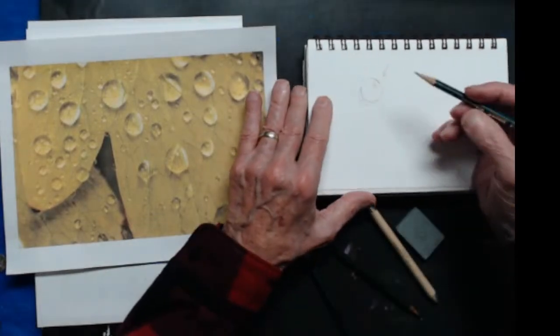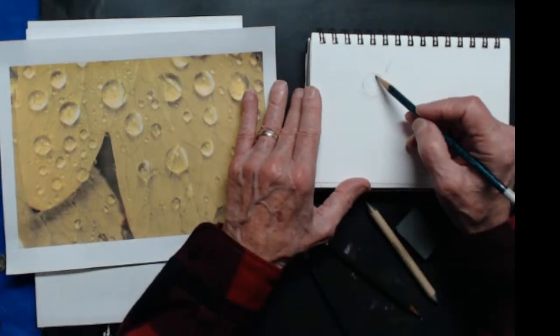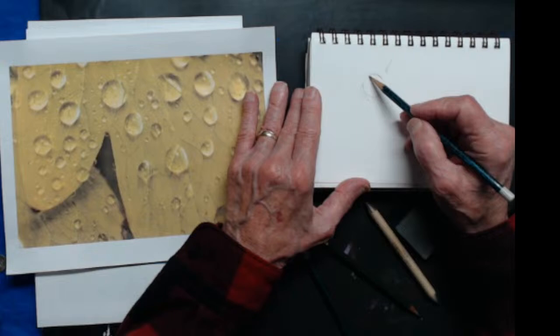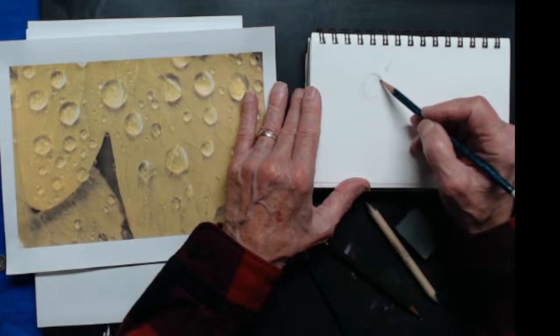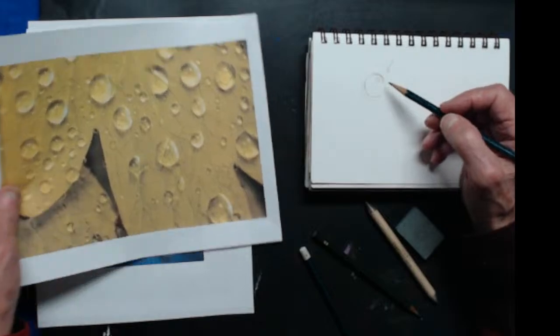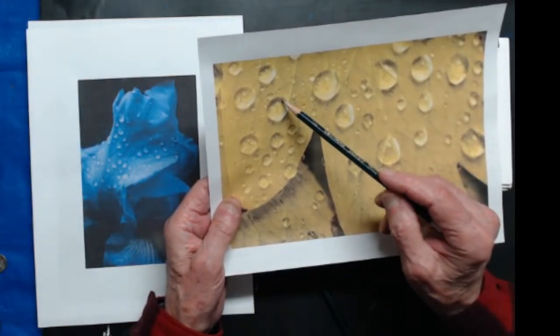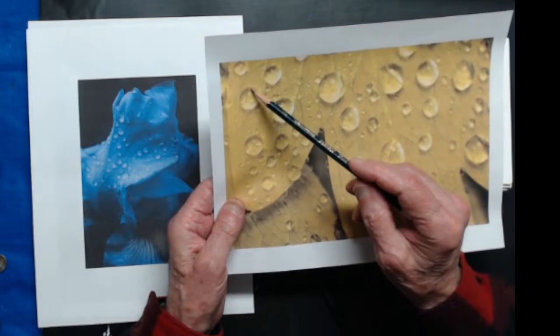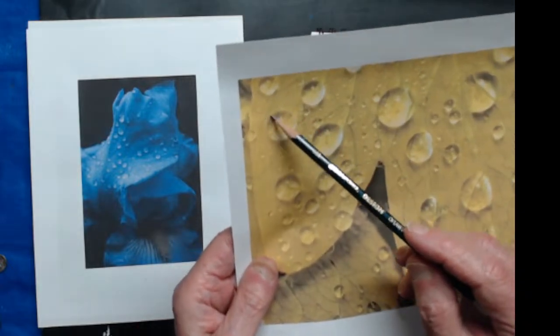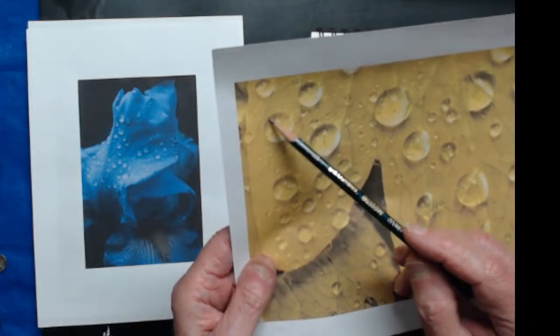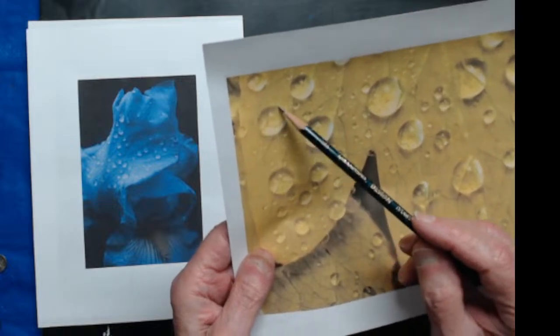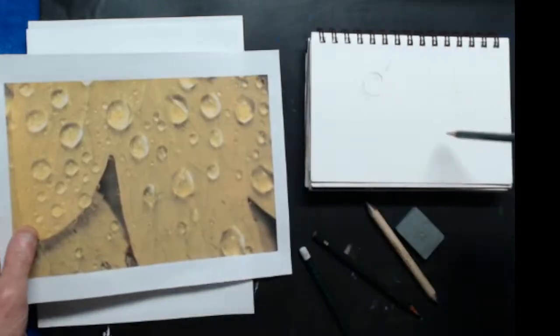Okay, so I'm going to start with the HB pencil, and I'm going to use circular motion now. Just take circular, and I'm going to start shading in the shadow. Now, I could use any of these drops here as a sample. This one over here. You see, I'm putting the shadow up here opposite the light. The light's coming down. So this is the shadow side up here. So that's what I'm putting in.